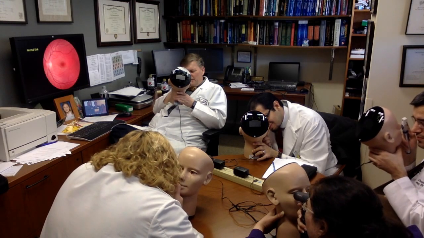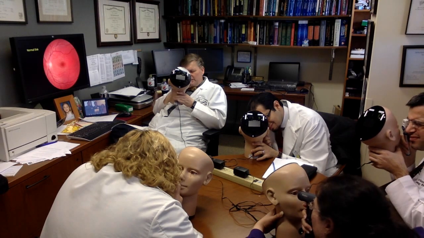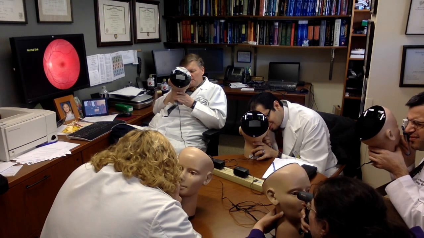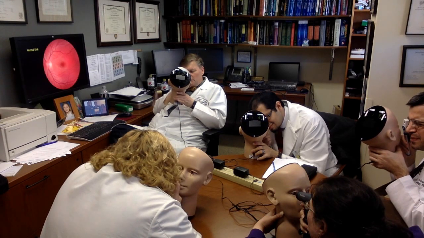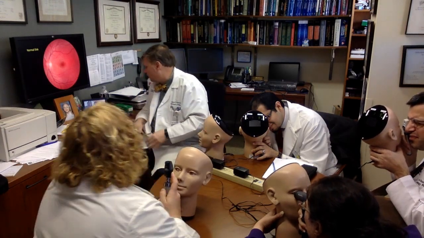Then let's go back to the disc and look at how the arteries and veins leave the disc, especially the big vein at approximately 7 o'clock. You see the big vein at 7 o'clock? Mm-hmm. It just runs straight out, right? It just runs straight out. Okay, good. So that is the normal fundus.